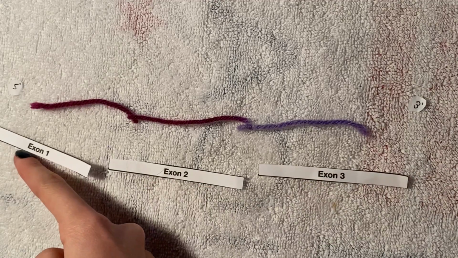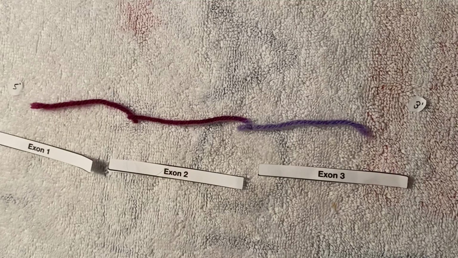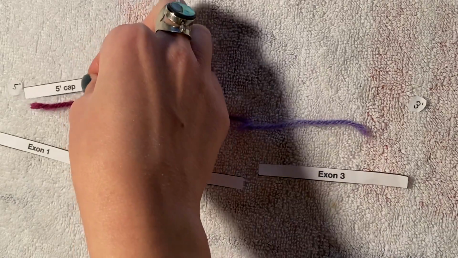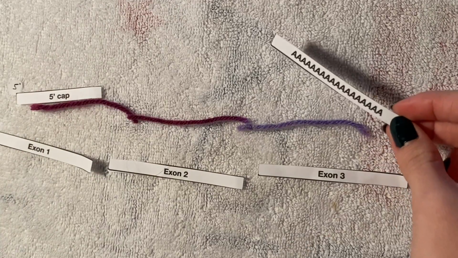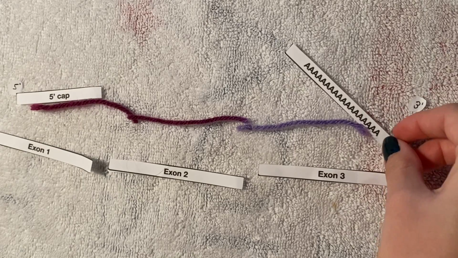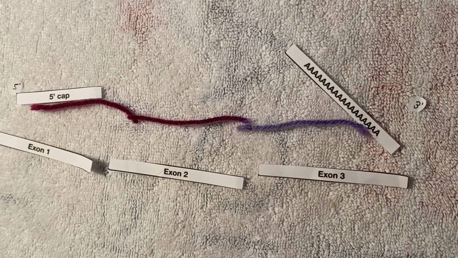However, before this mRNA is ready to leave the nucleus, it needs something to protect it from degradation. That would be a 5' cap, which is added to the 5' end, and a poly A tail, which is added to the 3' end. The 5' cap and the poly A tail protect the newly transcribed mRNA from degradation. It is now ready to leave the nucleus.